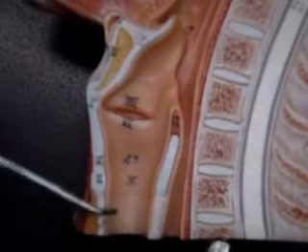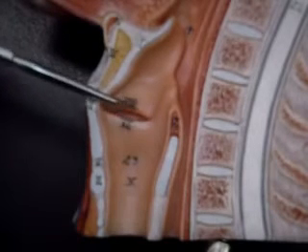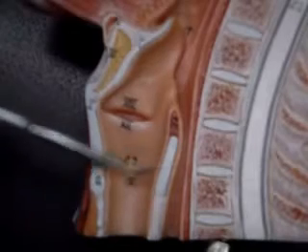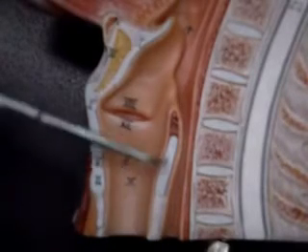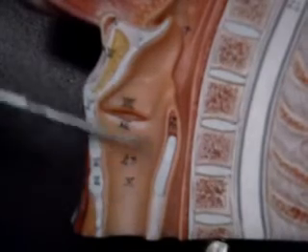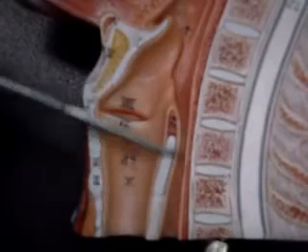So that's our trachea. So epiglottis, true vocal cords, false vocal cords, thyroid cartilage, cricoid cartilage, trachea. You're seeing this divider here separating these organs, our larynx and trachea, from this organ, which is our esophagus.